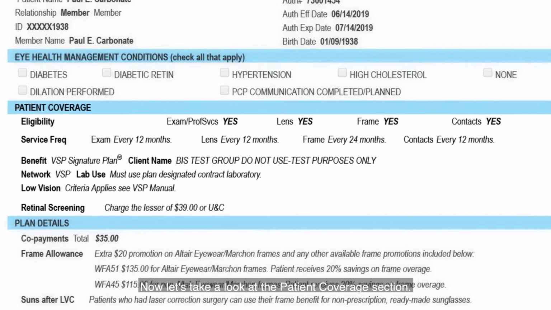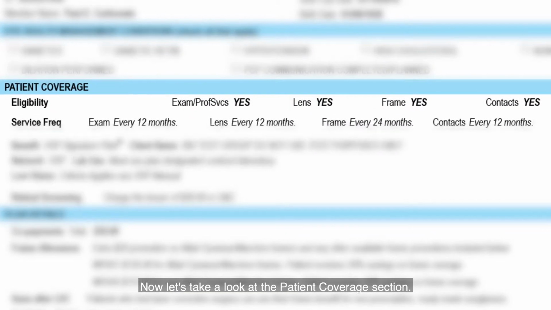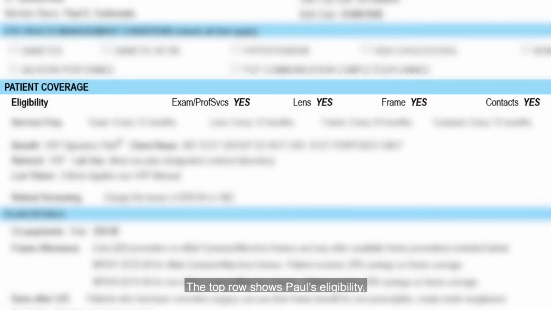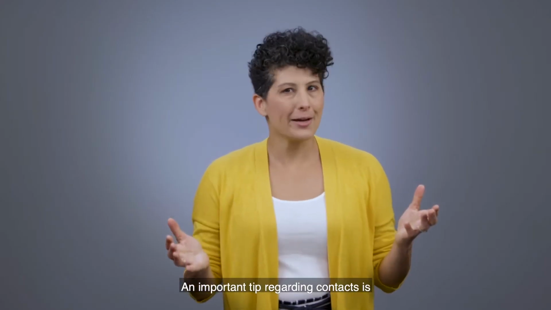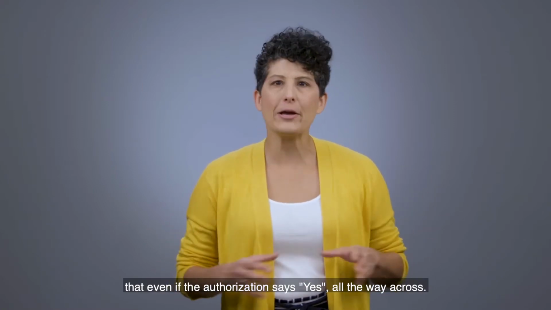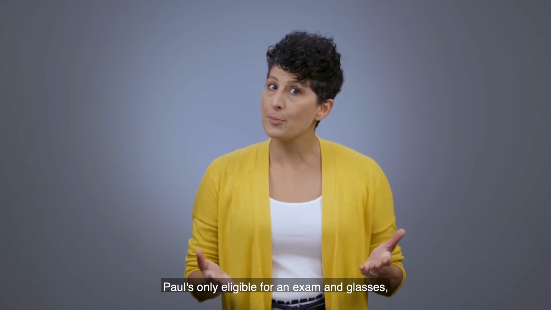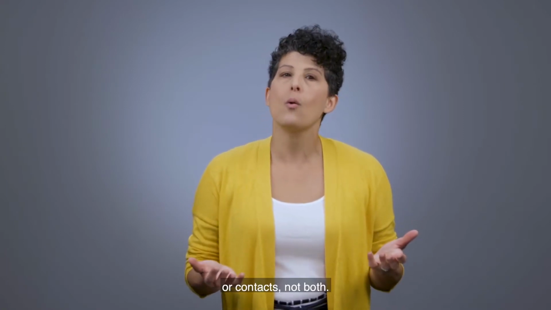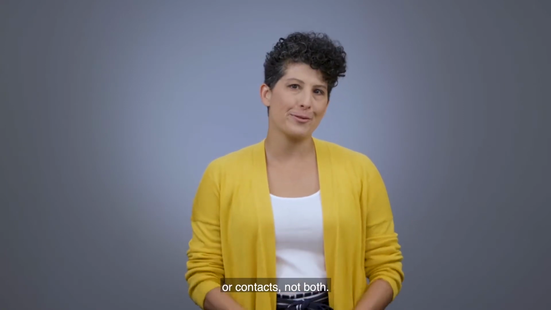Now, let's take a look at the patient coverage section. The top row shows Paul's eligibility. The yes indicates that he is eligible for that service. If a date is indicated, this means that he's not currently eligible, but will be on the date listed. An important tip regarding contacts is that even if the authorization says yes all the way across, Paul's only eligible for an exam and glasses or contacts, not both.